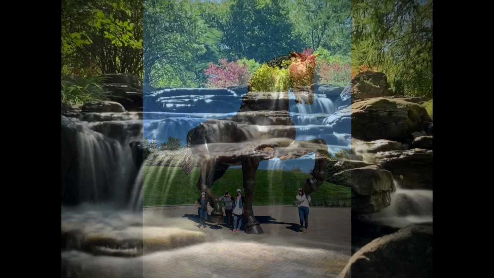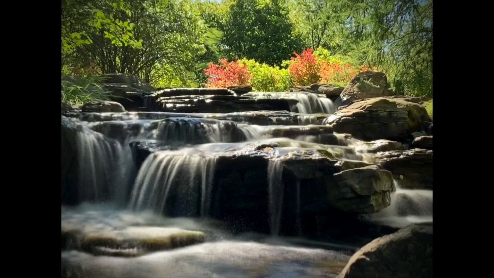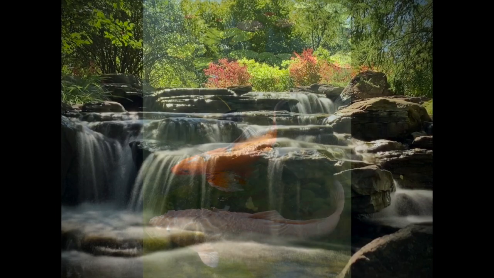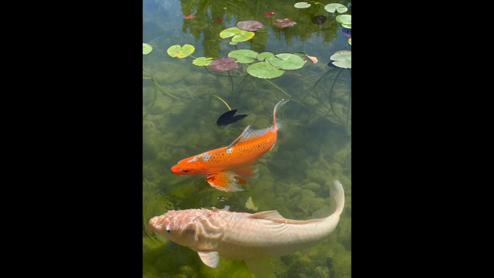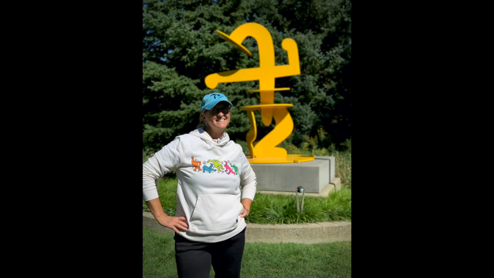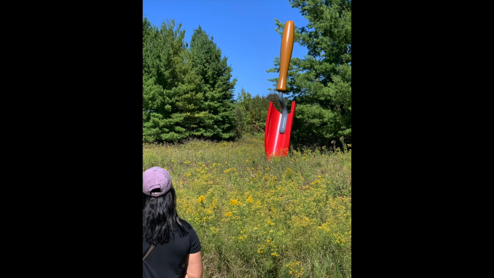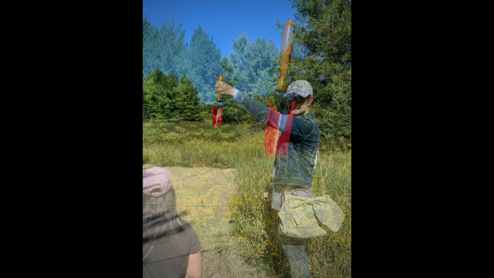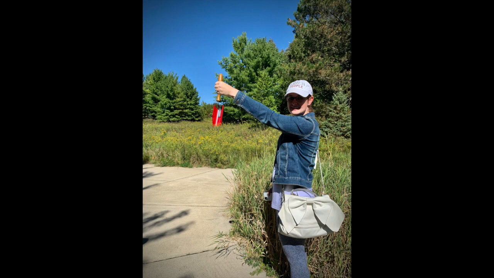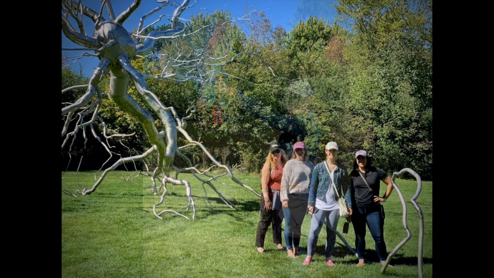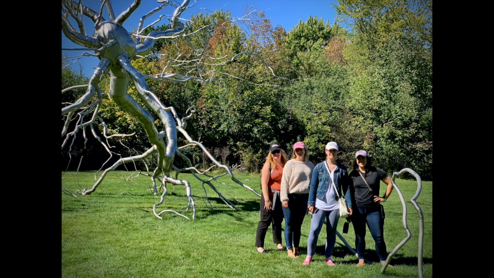It's huge. They've got beautiful man-made waterfalls. Lots of fish in these little ponds, these koi fish in the ponds. Here I am standing in front of the Keith Haring sculpture with my Keith Haring sweatshirt on. Here's the shovel that I told you guys about, and you can see really how big it is here. Here's my daughter pretending to hold it, and it's just a lot of fun. Hopefully one day you and your family will be able to make a trip to see the Frederick Meyer Sculpture Garden.